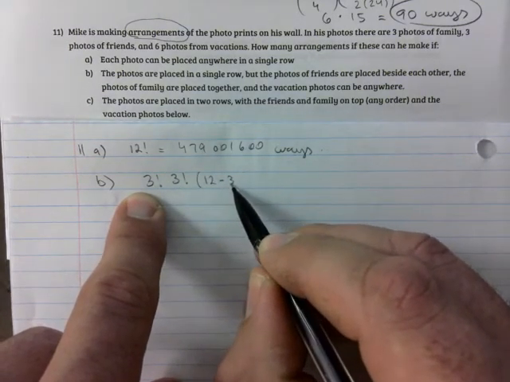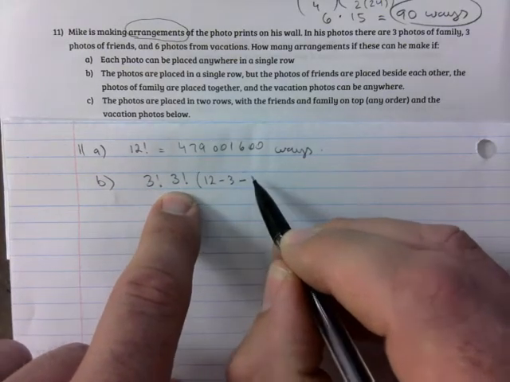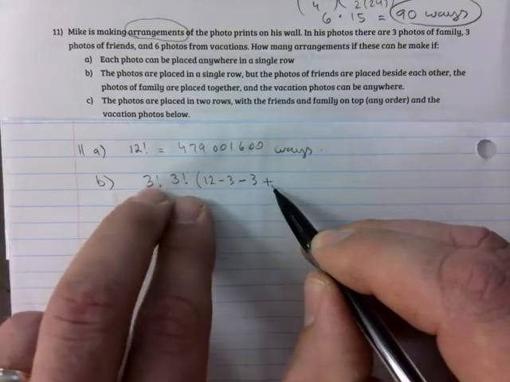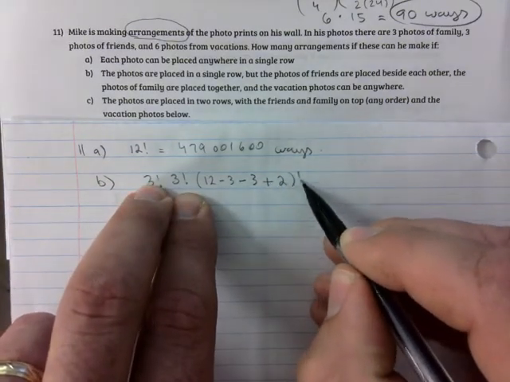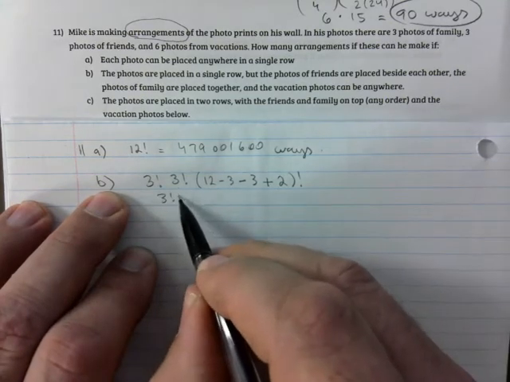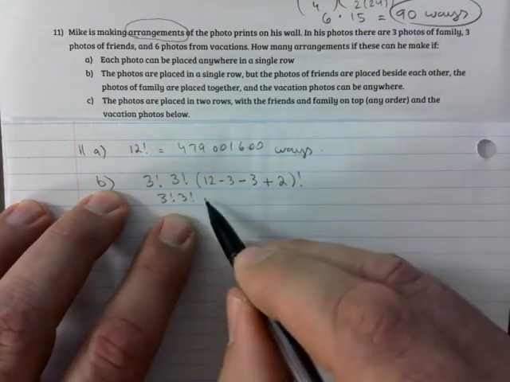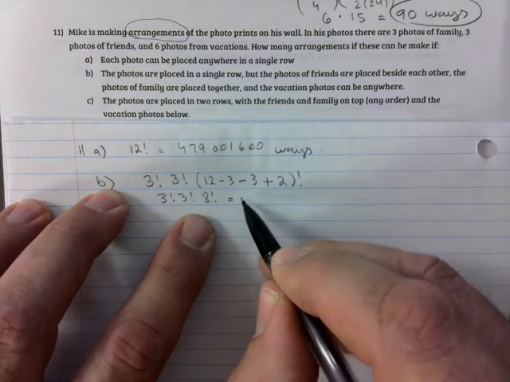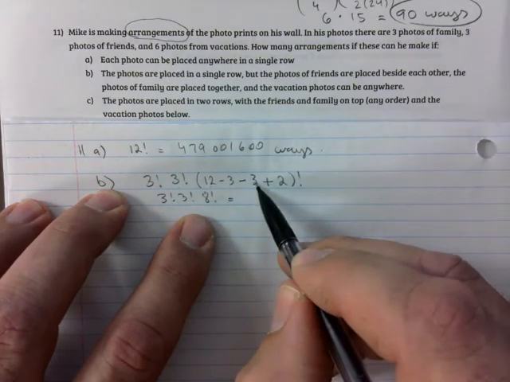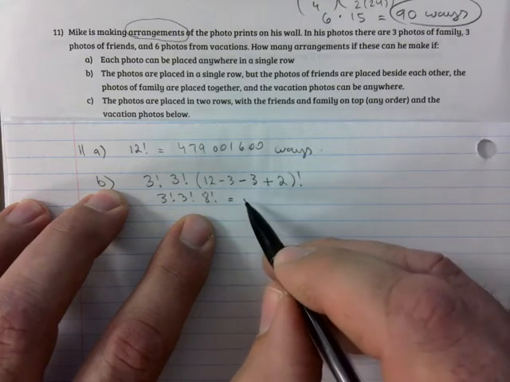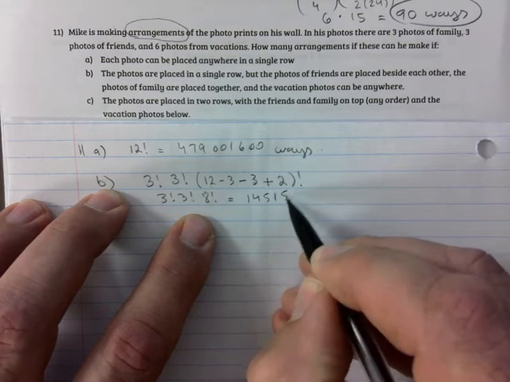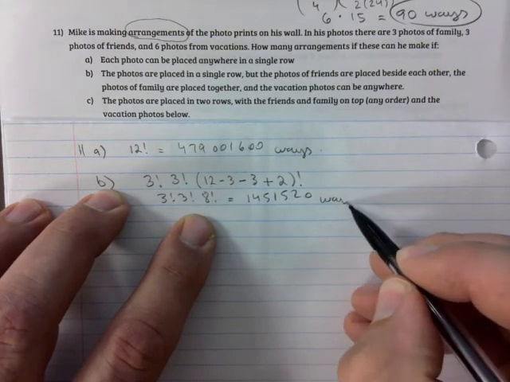And then from the 12, you subtract the number in the first group, you subtract the number in the second group, you add the number of groups that have been created and slap a factorial to it. So that's 3 factorial, 3 factorial, 8 factorial. 12 minus 6 is 6, plus 2 is 8. That's good. That's 1,451,520 ways of doing that.